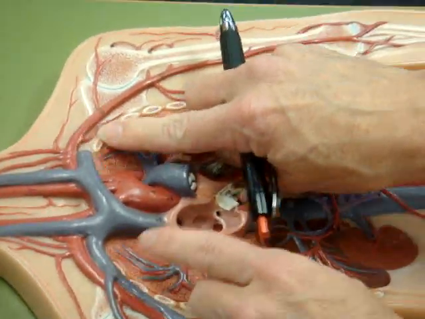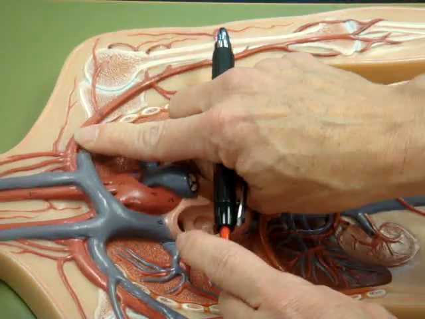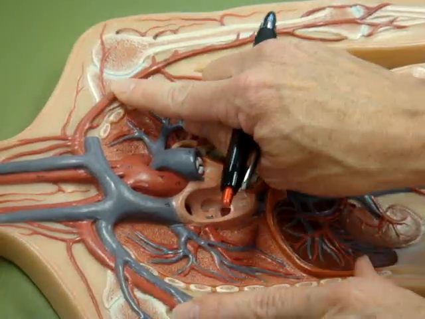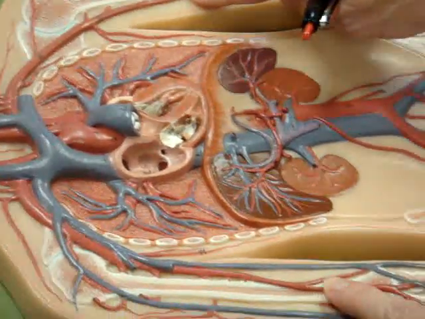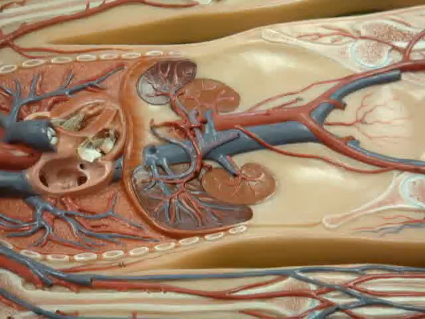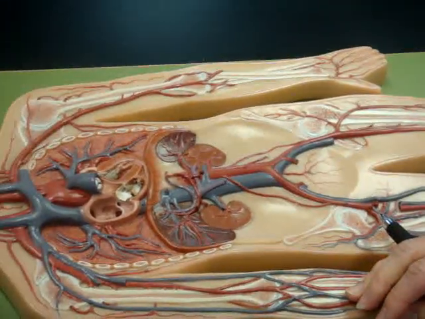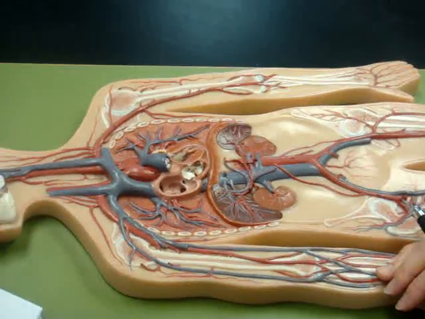Now, once you go around the corner, as soon as you start to see some of these branches, now you're getting into the axillary regions right here. And then from there, this is brachial. And then ultimately you can see where it splits into radial and ulnar on both sides. Okay. So let's see.